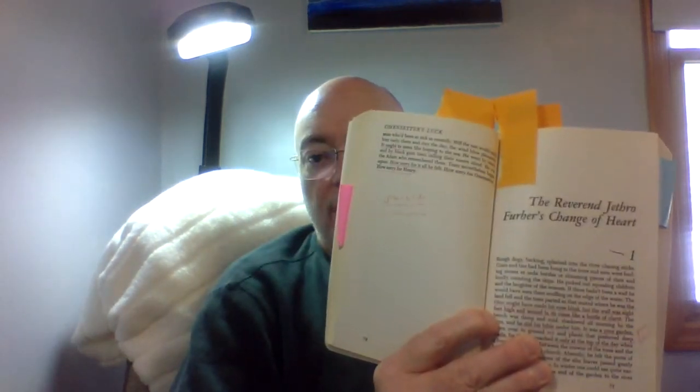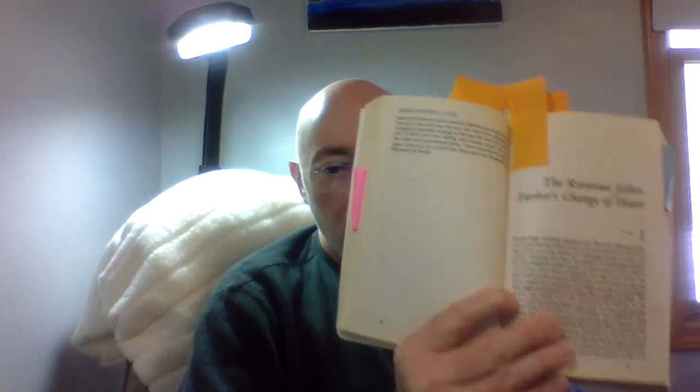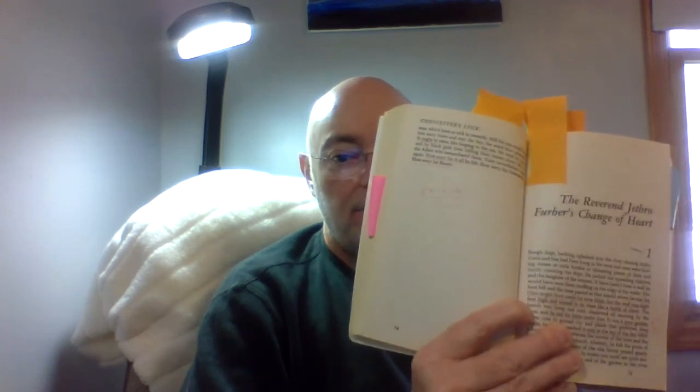And then we get the final section, which is the Reverend Jethro Furber's change of heart. Maybe the best writing in English ever written and published, the Furber section of Omensetter's Luck. And that's not just me saying it. There are a lot of writers who agree that it is just spectacular. But it's the longest part of the book and finishes the book. So you've got these three distinct sections, one fairly short, one slightly longer, and then one much longer.